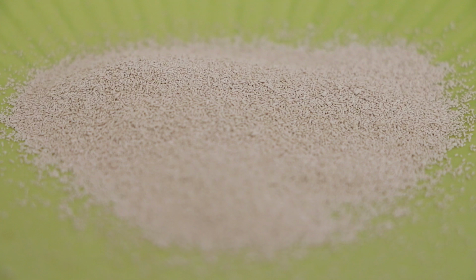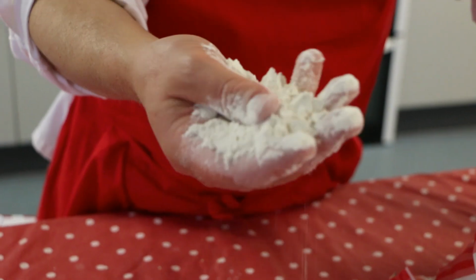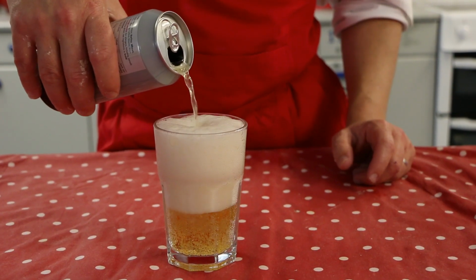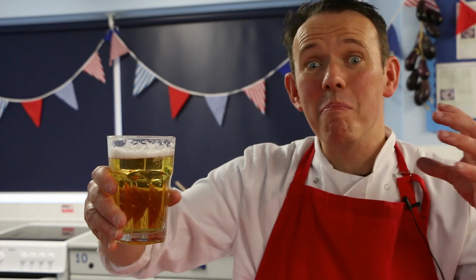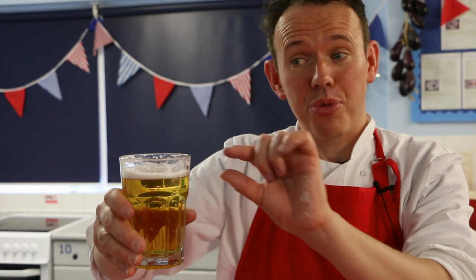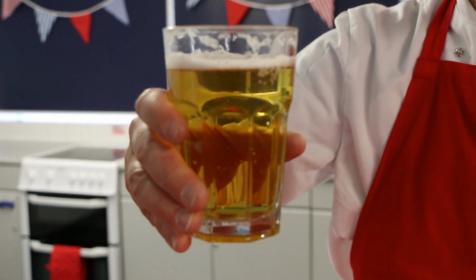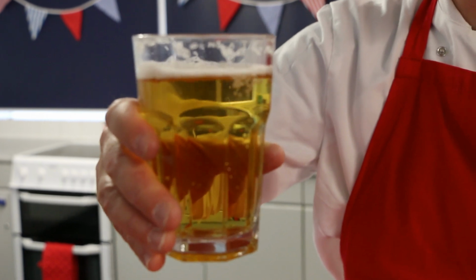Yeast is a live, single-cell fungus activated by warm liquid, ideally about body temperature, fed by sugars in flour. Yeast produces CO2 and alcohol. So yeast are microscopic fermenting machines used for fermenting alcoholic drinks such as beer or lager. And in fact, the froth on top, sometimes called the barm, was used hundreds of years ago to make the bread, although quite a bitter bread.